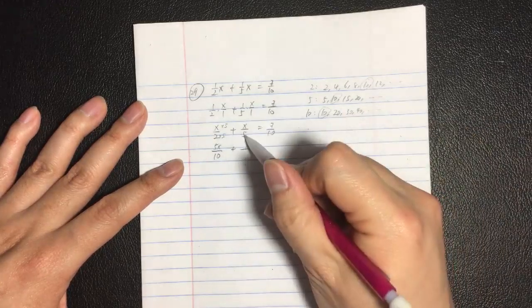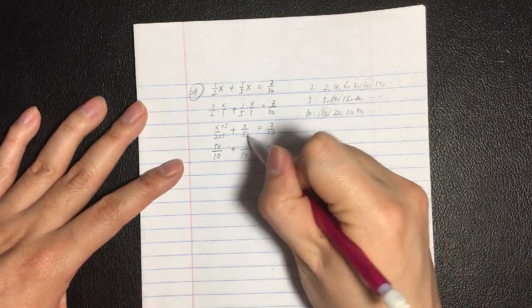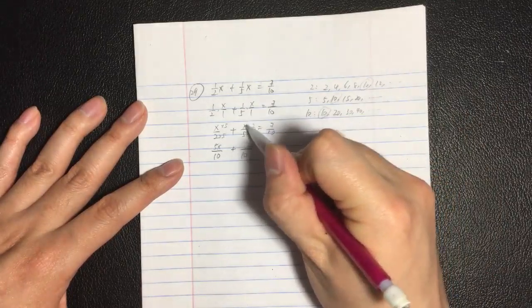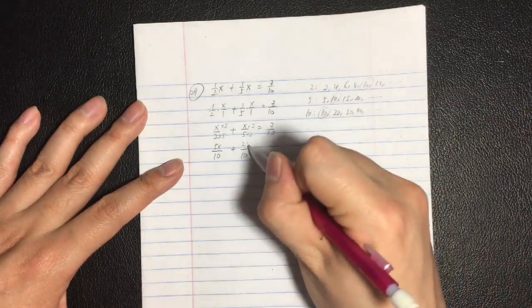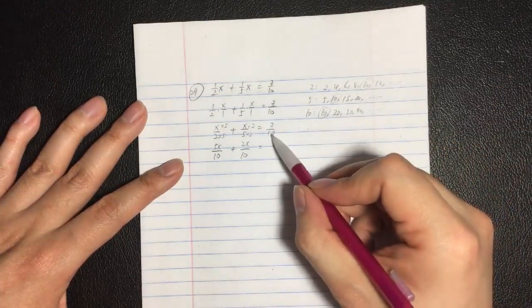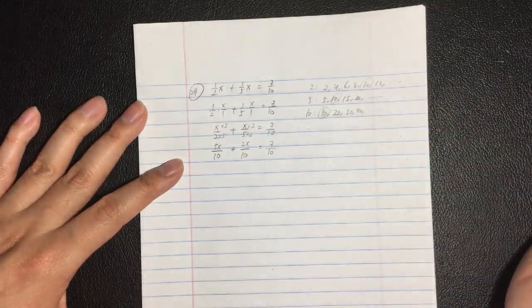Next, to make 5 to be 10, I need to multiply 5 by 2. Do the same thing to the top. x times 2 is 2x. The last fraction already has 10 on the bottom, so don't make any change. Leave it as 7 over 10.